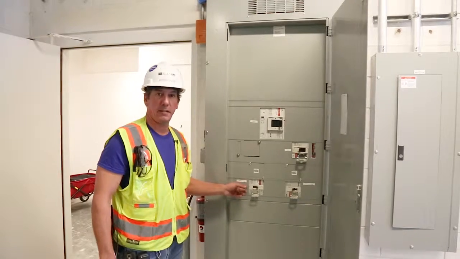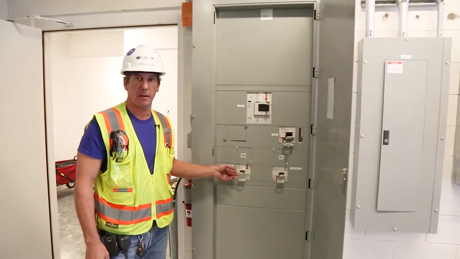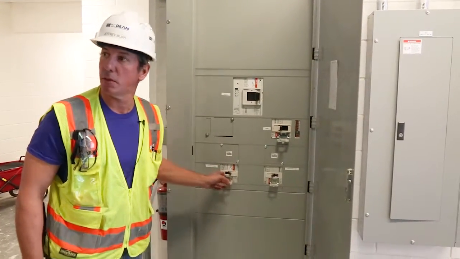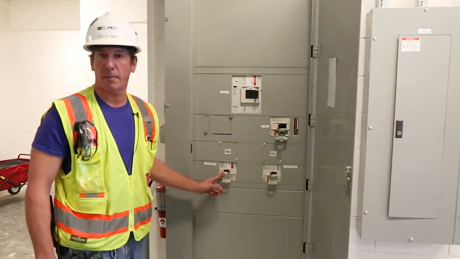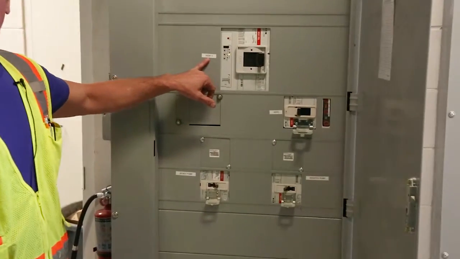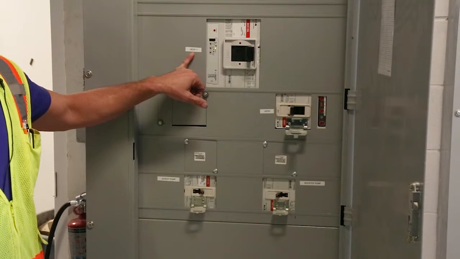This is HEDP. This panel is 100% generated power when it's fed from ATS2. It's a 1000 amp ATS. This breaker here, HEDP1, feeds the North Tower electrical room 212.